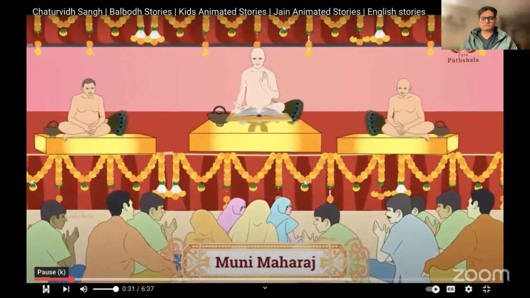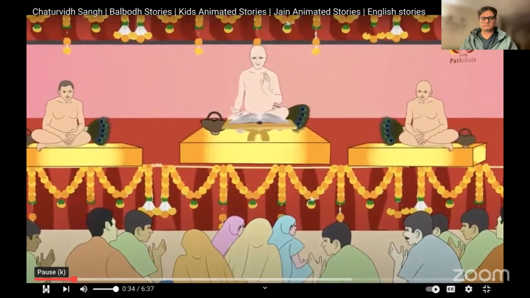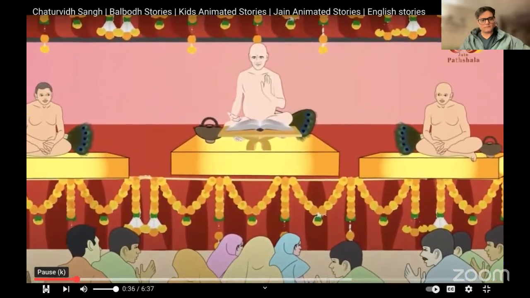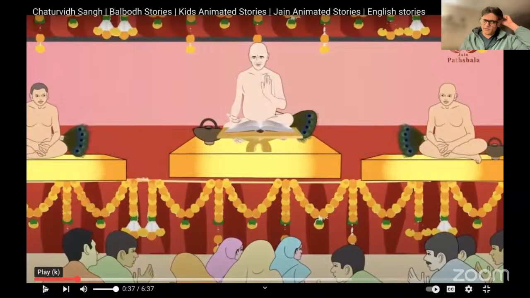Muni Maharajis are always Digambar, which means directions are their only clothes. So do you know, right, what's the meaning of Digambar? How many of you know what denomination of Jainism we all follow? It's Digambar, right? We all follow the original, stricter tradition of Jainism that was set up by Mahavir Bhagwan, that of Digambar Munis, right?